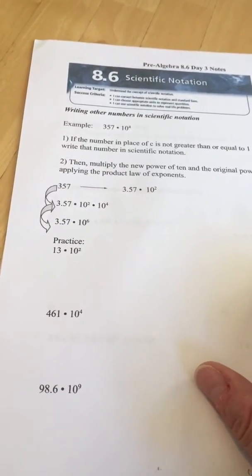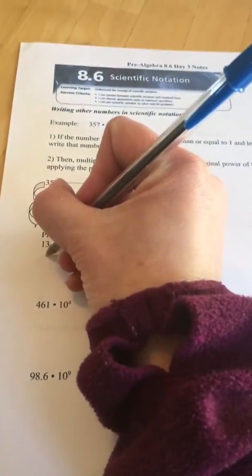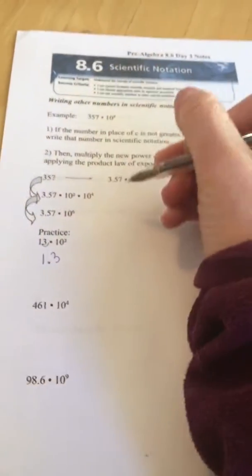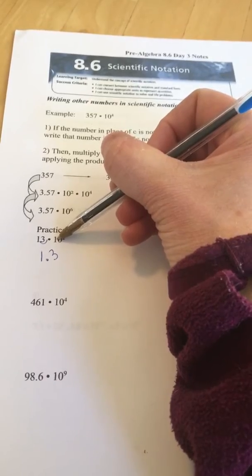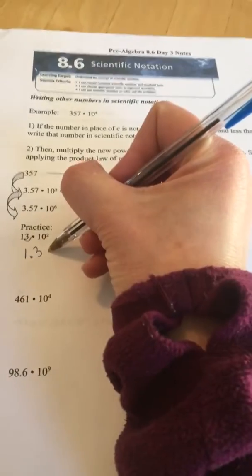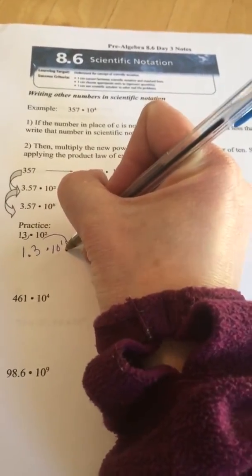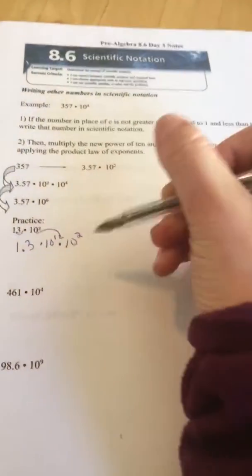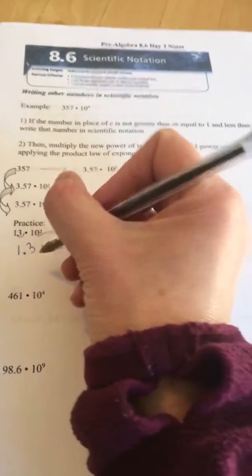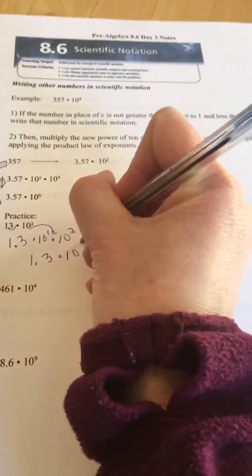13 is greater than 10, so this number is not in scientific notation. So we take 13, we move the decimal point in between the 1 and the 3, so 1.3. I'm ignoring this original power of 10, so cover it up. 13 in scientific notation is 1.3 times 10 to the first power. We then bring down the original power of 10, and we use our rules of exponents. Multiplying same base, we add the exponents. So our number is 1.3 times 10 to the third power.